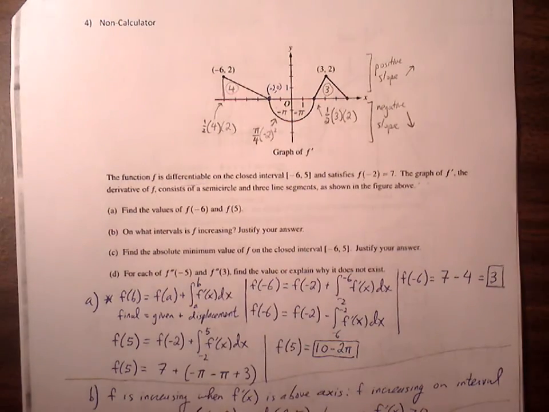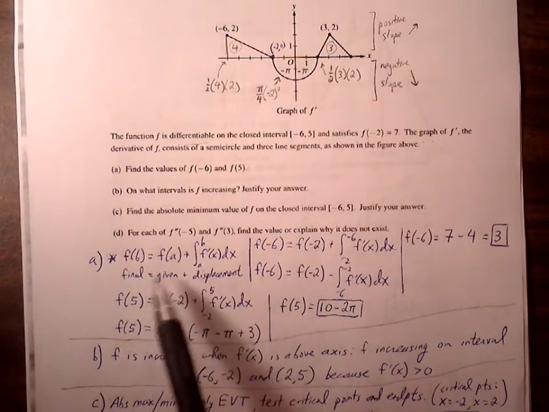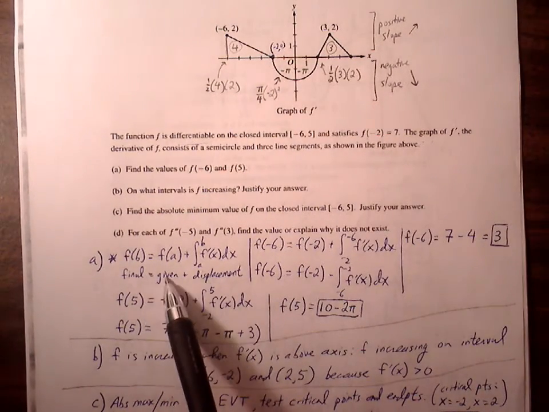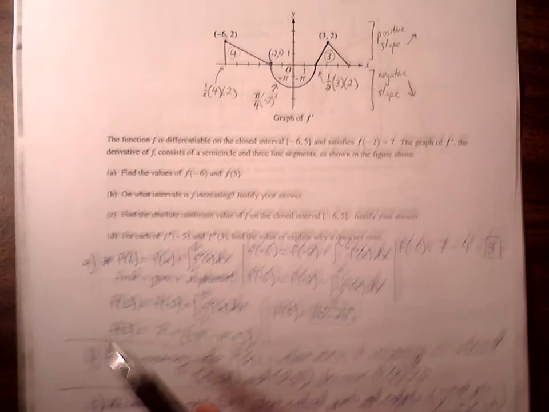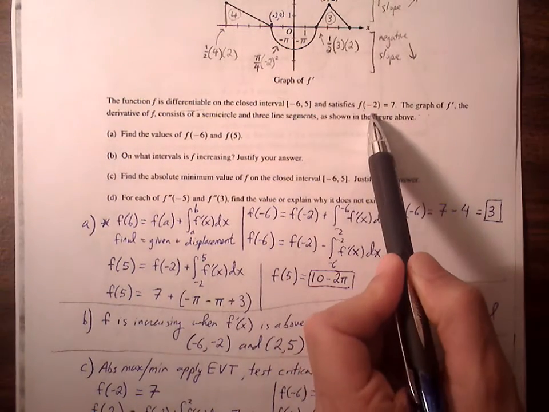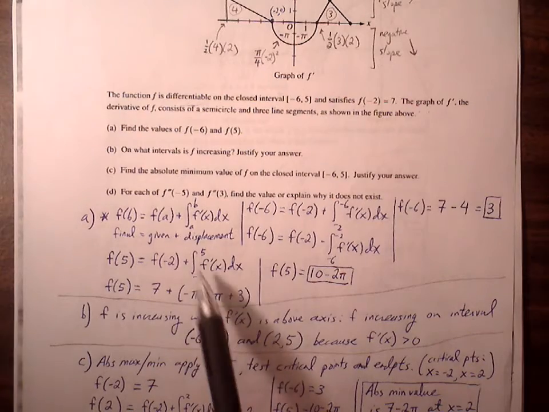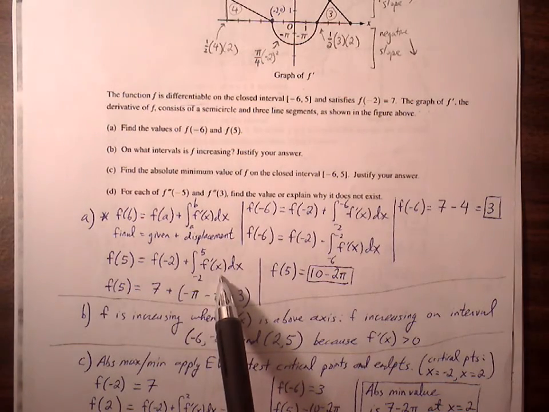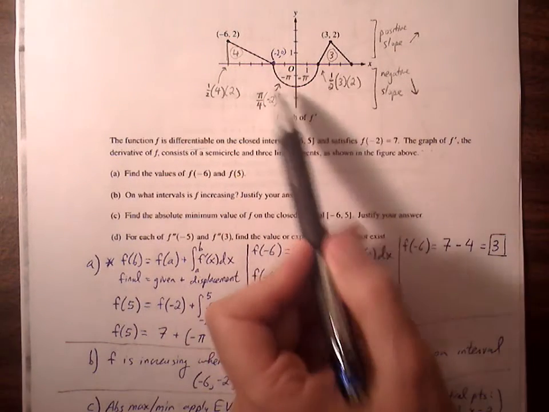If I want to find f of -6, I'm going to be using this formula: for any position I'm looking for, I'm going to have a starting position plus displacement. So if I want to find f of 5, I want to start at f of -2 because that's the information provided for us. f of -2 plus the integral from -2 to 5 of f prime. So we know we have to involve the areas of these regions.